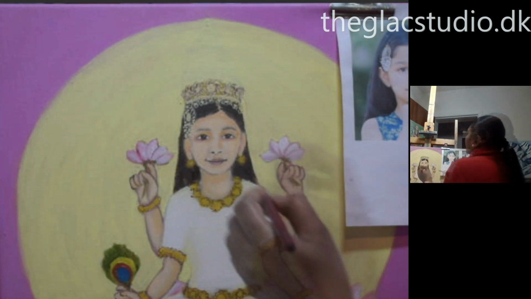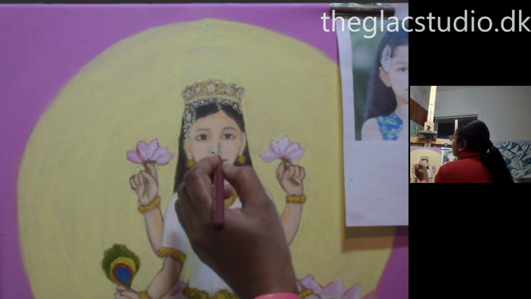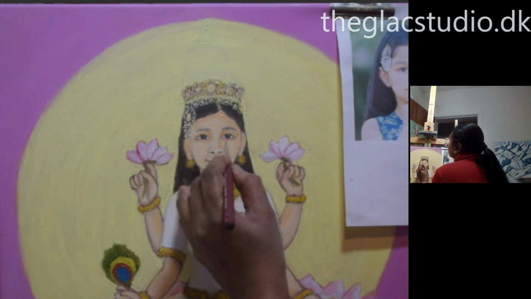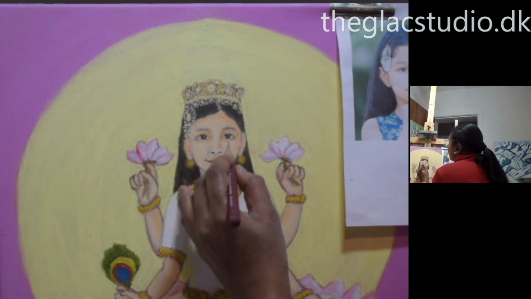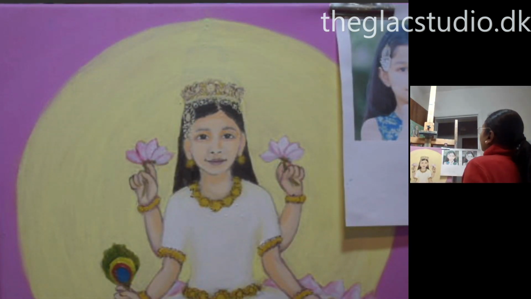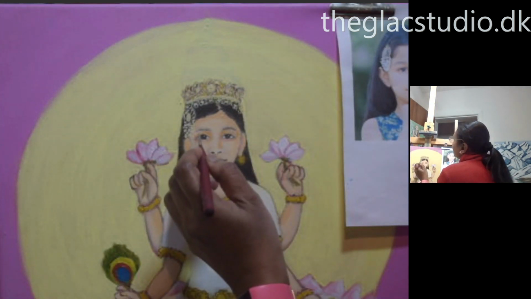Good. I think I have darkened it a little bit, so I'm just going to add a little bit of the flesh color, the lighter one, to just pep it up. Good. The eyes come up a little stronger now. I want the lighter color to go in on the skin here.